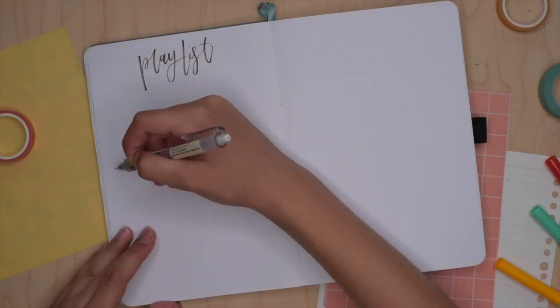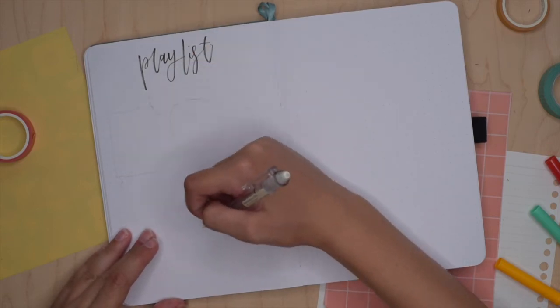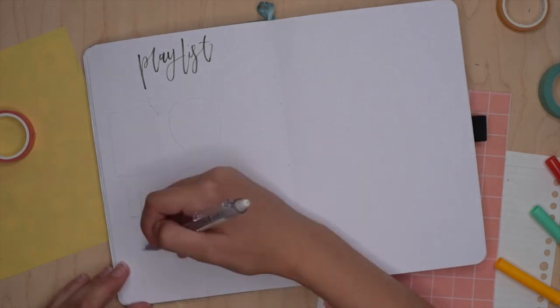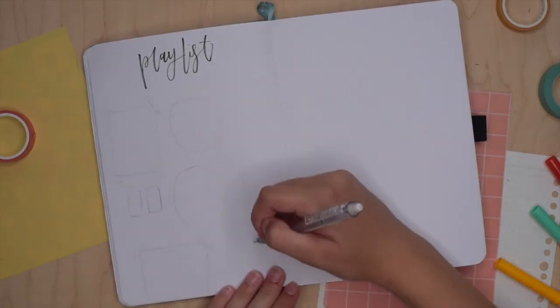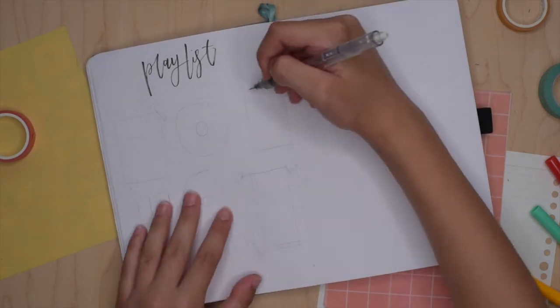But yeah, anyways, moving on to the playlist spread. This is a new spread for me. I've seen this on several bullet journaling YouTube accounts, and they do playlists in their spread, which I think is really cool.